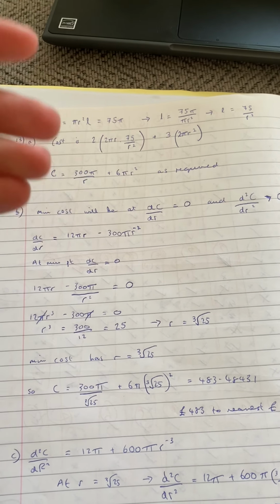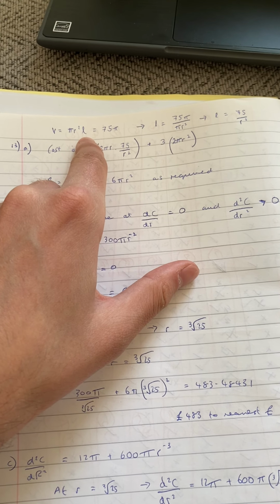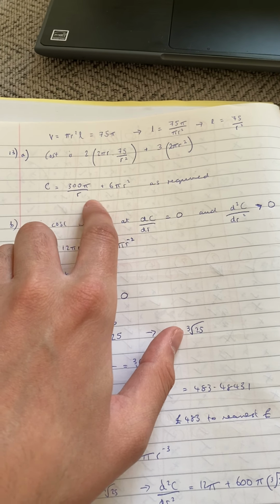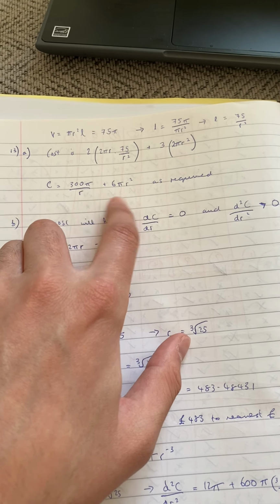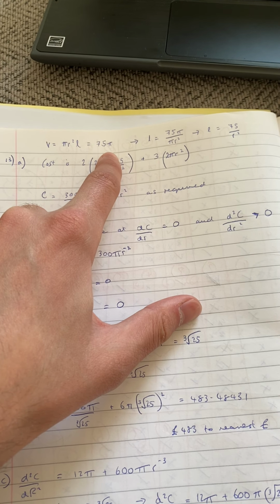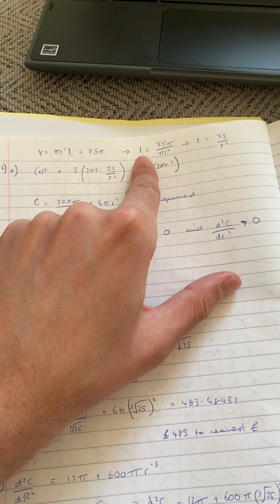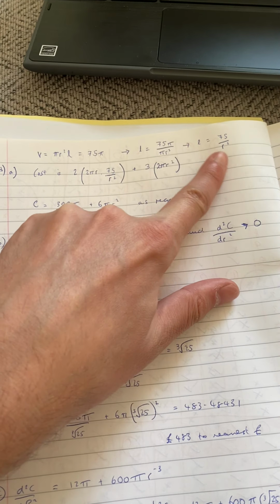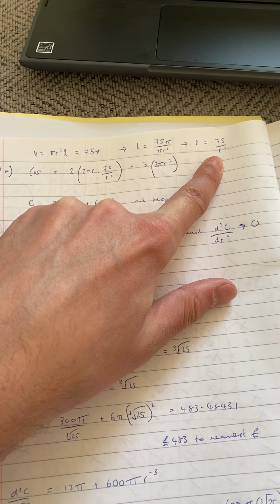L is the unknown quantity. We want to have the length in terms of r, because the thing we're trying to show for the cost is all in terms of r. There's no L in here. So pi r squared L equals 75 pi. That's what we're told. Therefore, L as a rearrangement of this must be equal to 75 over r squared.